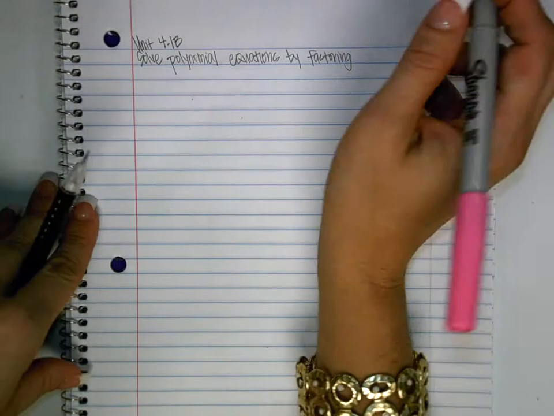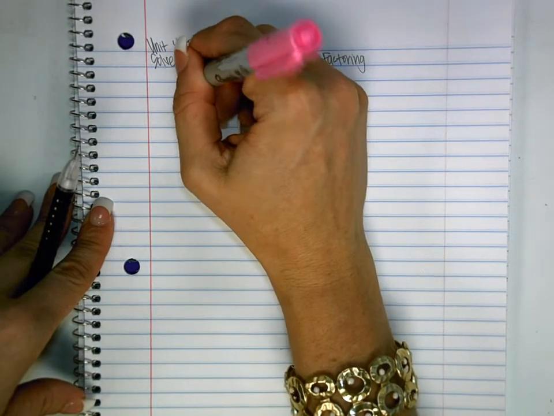Now, does anyone remember what the word polynomial means? Because a lot of you missed this on your notes quiz. Many terms, okay? It does not mean 4 terms. I saw a lot of 4 terms on there. No, this is many terms.